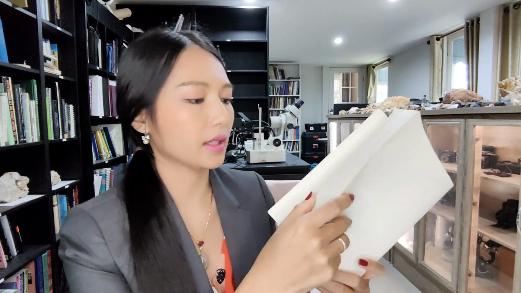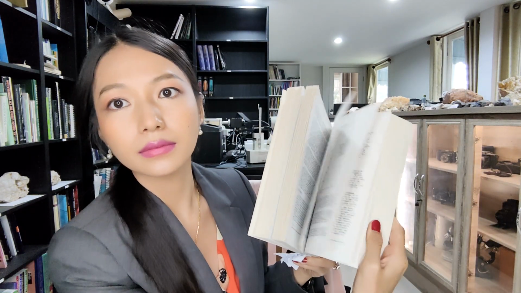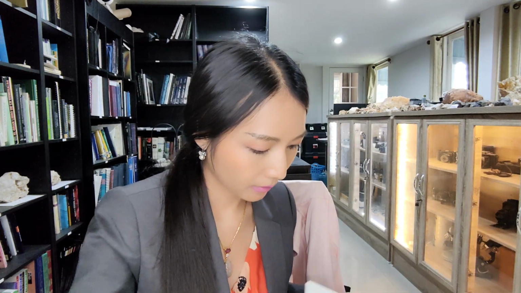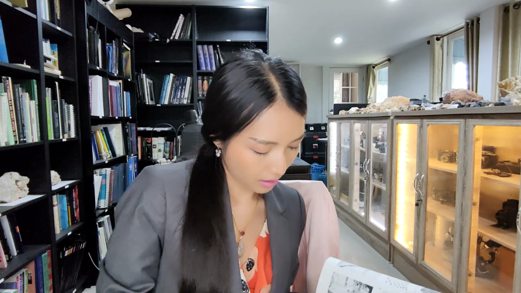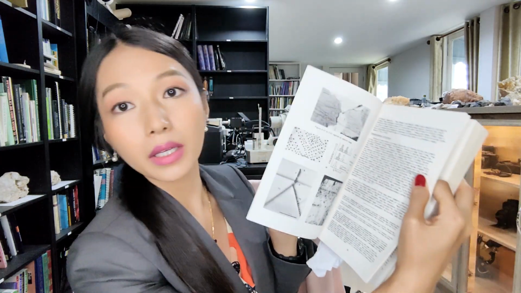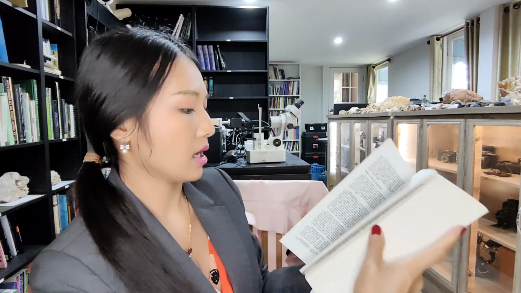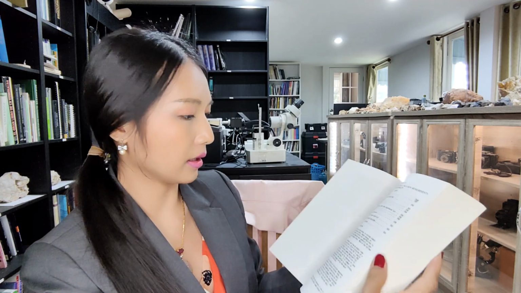Yeah, so interesting. So you can study a lot, everything inside. So this one, they show you many shapes of inclusion, how to study them, and then many graphs and much research about that.